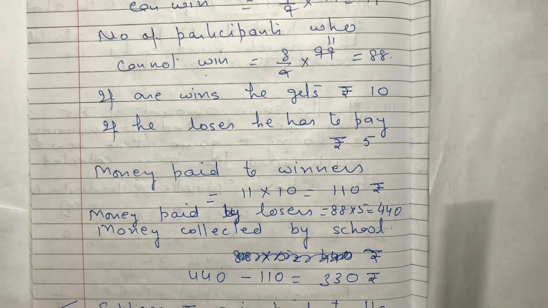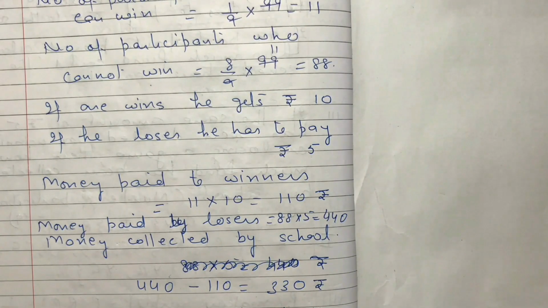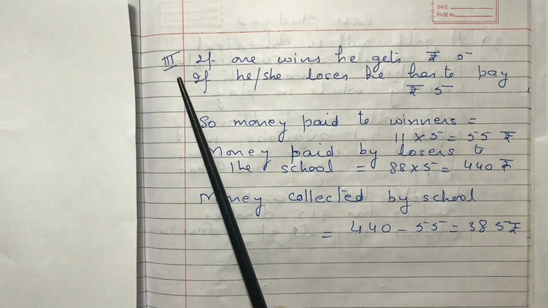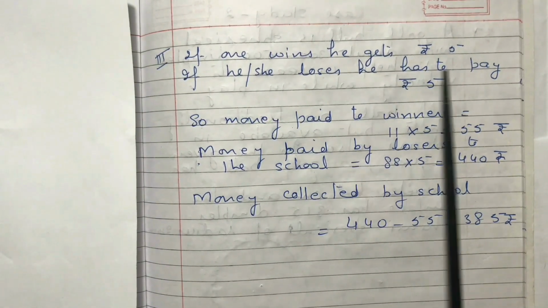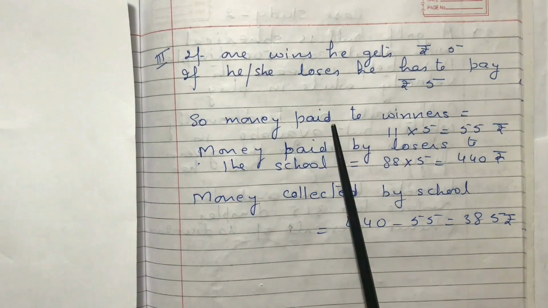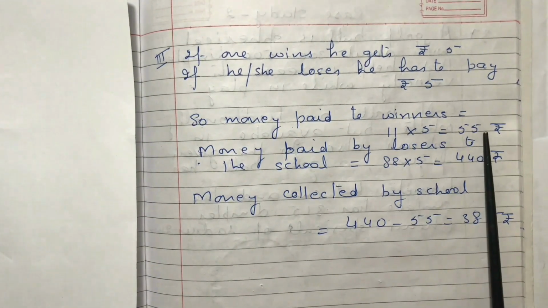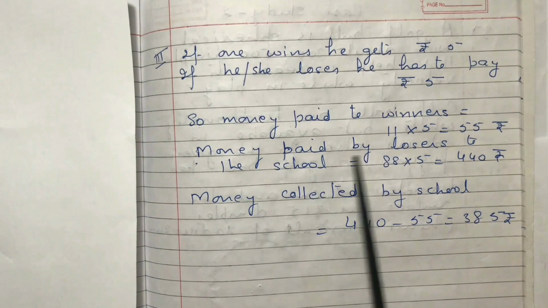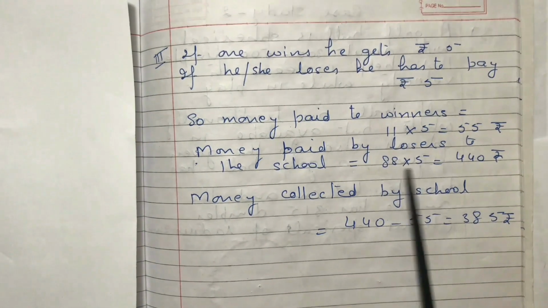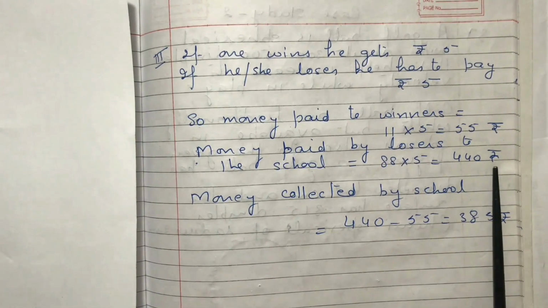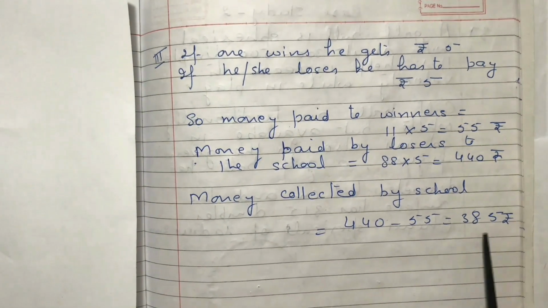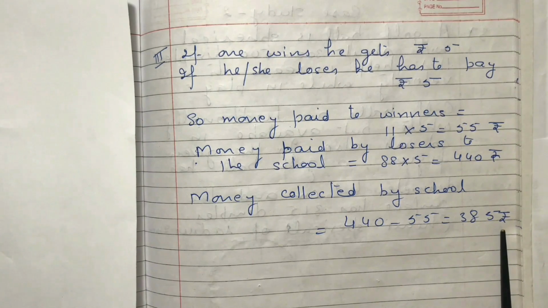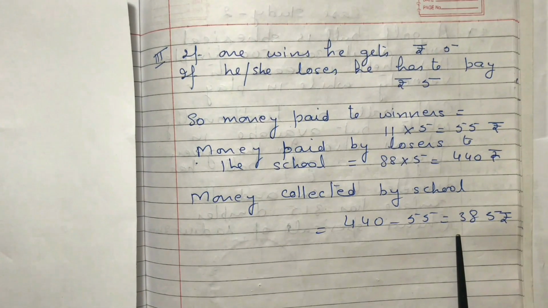Now on the next page I will do the OR part. Now its third part is, if one wins, he gets rupees 5. If he or she loses, he has to pay rupees 5. So money paid to the winners is 11 into 5, 55 rupees. And money paid by the losers to the school is 88 into 5, that is 440 rupees. Money collected by the school is 440 minus 55, that is 385 rupees. That is the answer of the third part. So that is the answer of this question.